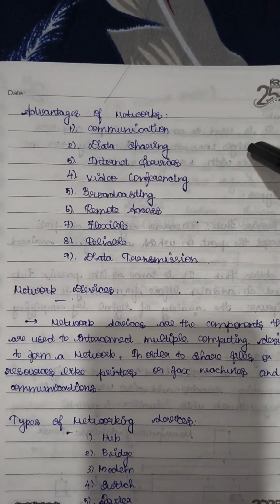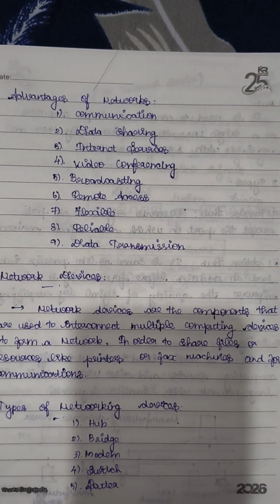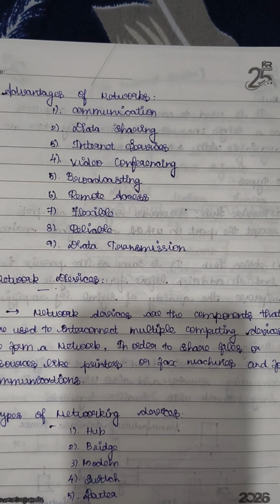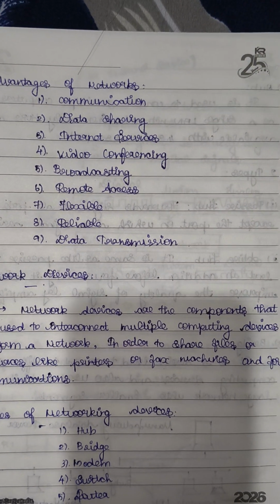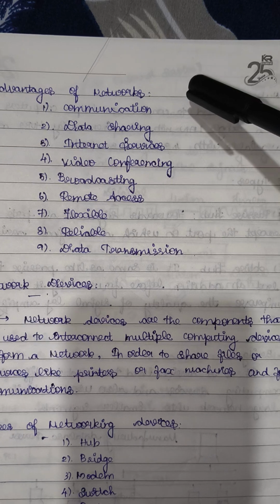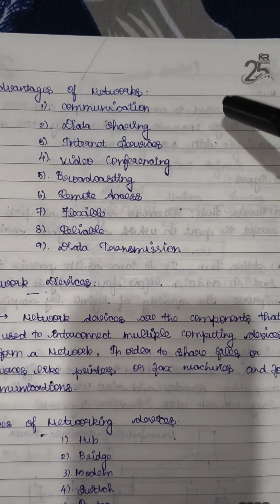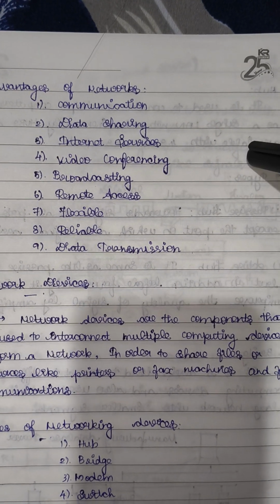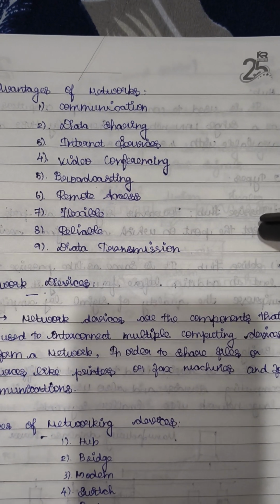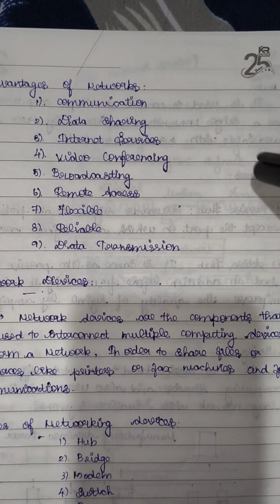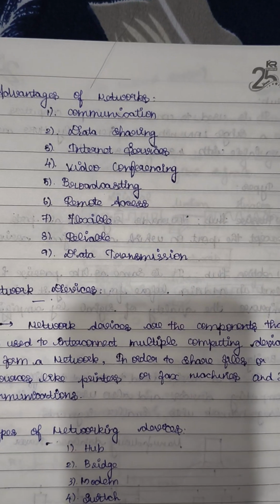Next, we will discuss the advantages of networks. So the major advantage of a network is nothing but communication, sharing information from one node to another node or from source to destination. So the communication, data sharing, internet services, video conferencing, broadcasting, remote access, flexible, reliable, and data transmission. So these are the major advantages presented in networks.